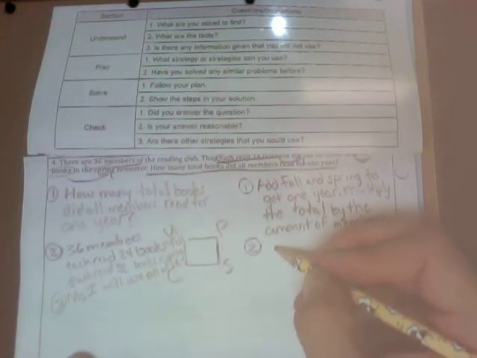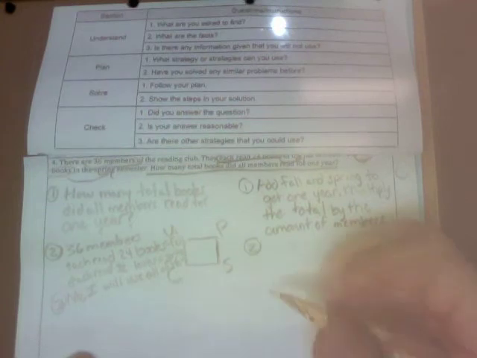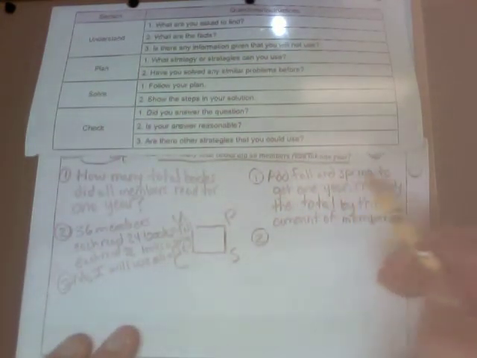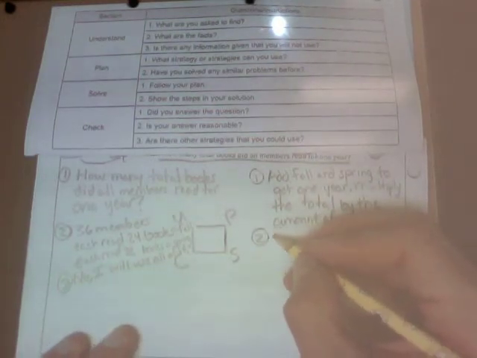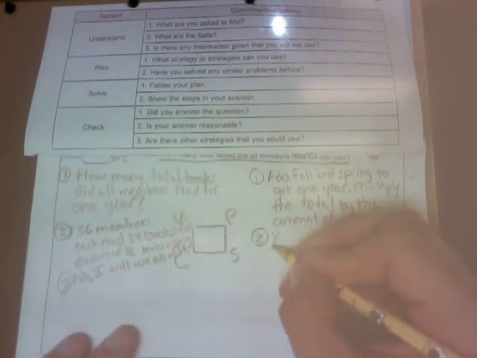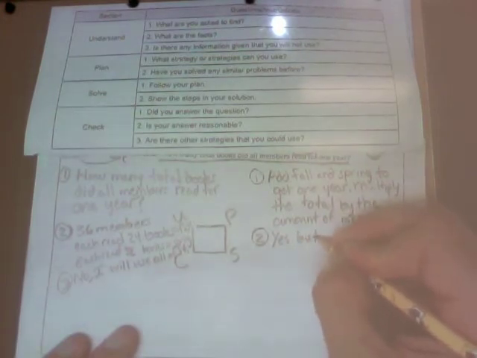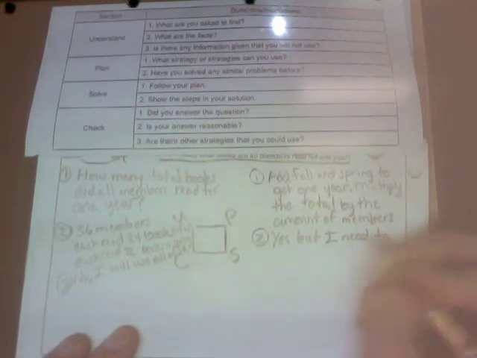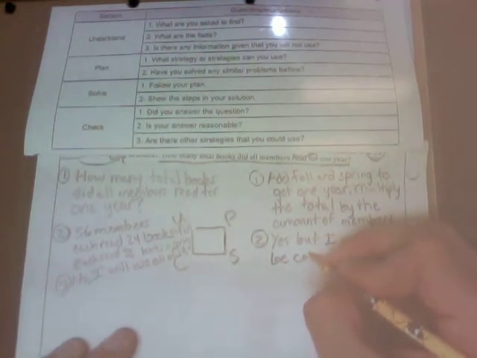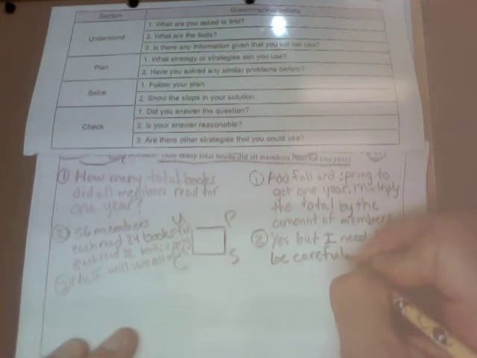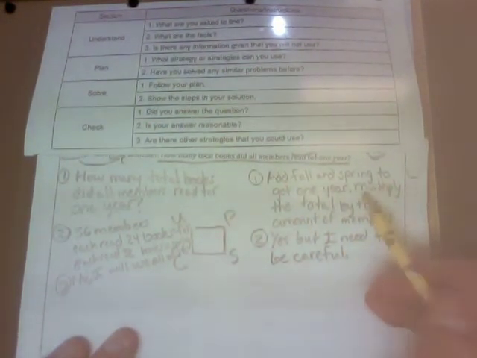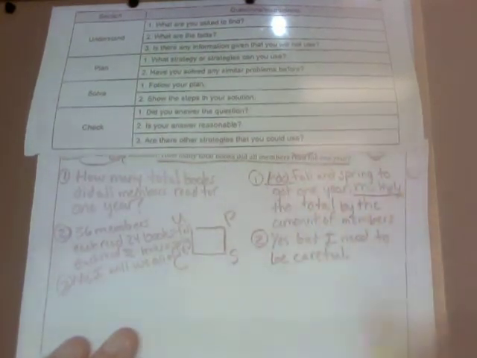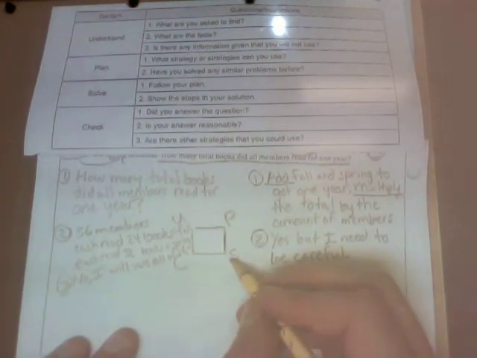2, have you solved any similar problems before? This is a 2-step problem, so I know that I'm going to have to add fall and spring, and I'm going to have to multiply by the number of members. So I think I've done a few things like this before, yes, but I need to be careful. I need to watch out to make sure that I don't forget a step, because sometimes I forget steps, and I might add these, but then forget to actually multiply. So I'm going to underline multiply, underline add. Those are the 2 things I need to do. Let's do this and solve it out.